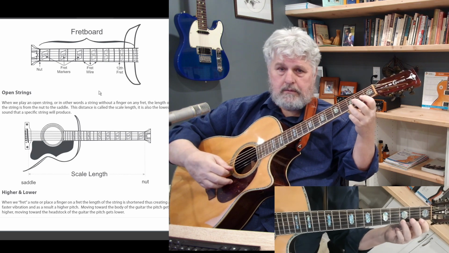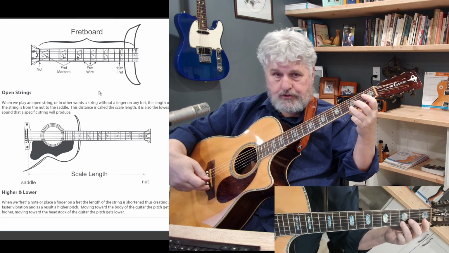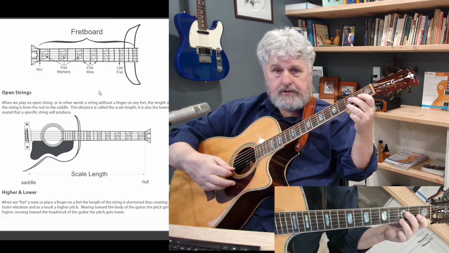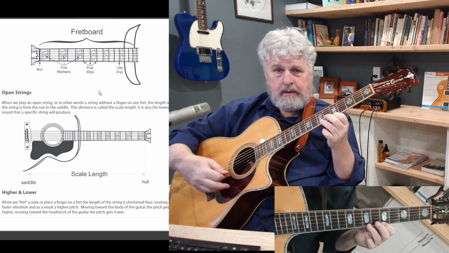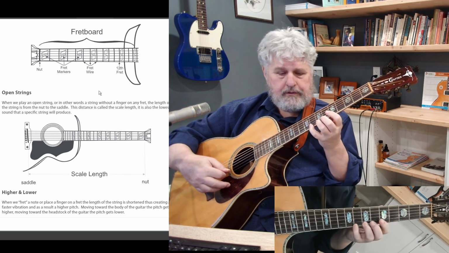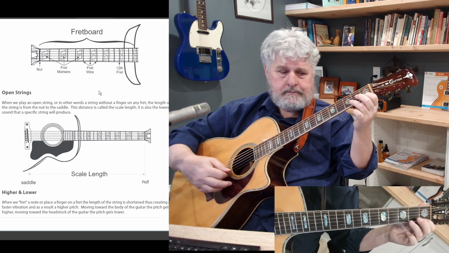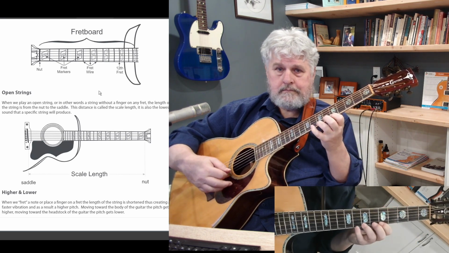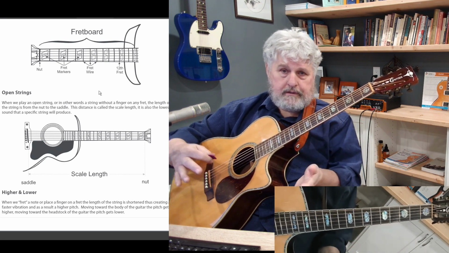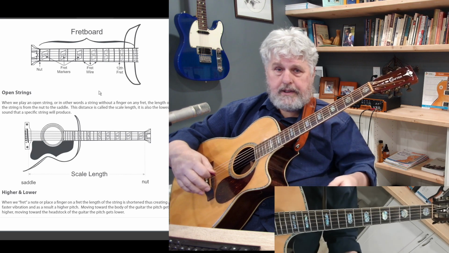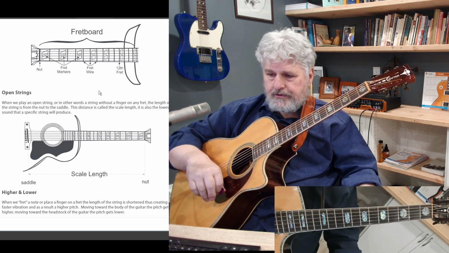When I put down my third finger, now I've shortened that string once again. So as I'm moving up the fretboard, I shorten the string each time. Right? And when I shorten the string, the frequency of the vibrations increases, and it therefore increases the pitch.